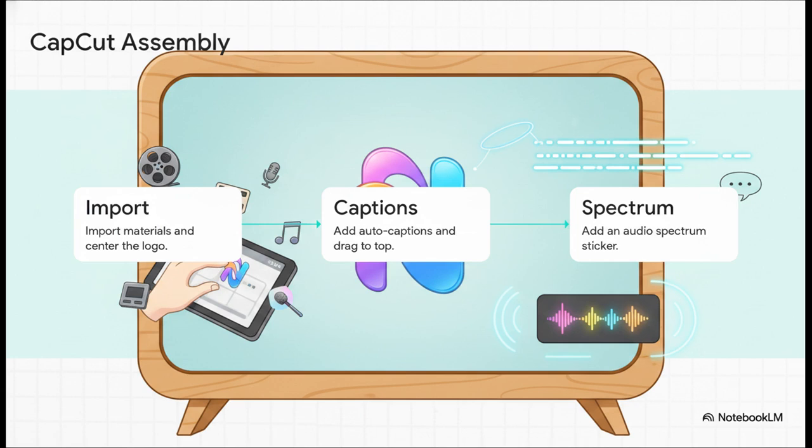Looks super professional. Step 2, you use CapCut's auto caption feature, which, by the way, gives you up to 3 free uses, and you just drag one line of that text to the very top of the screen. The rest of the captions will just magically follow that formatting. Step 3, go over to Stickers, search for an audio spectrum, and drop that graphic right in the center. This just gives the viewer something cool and dynamic to look at while the audio plays.